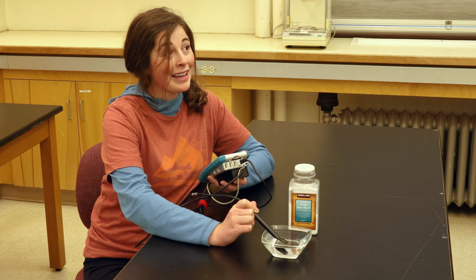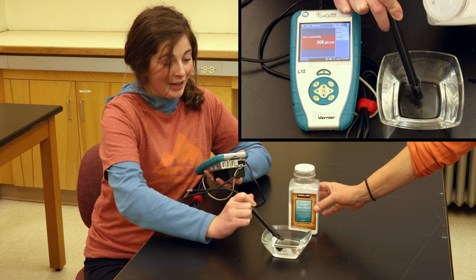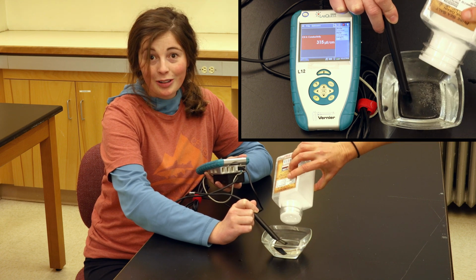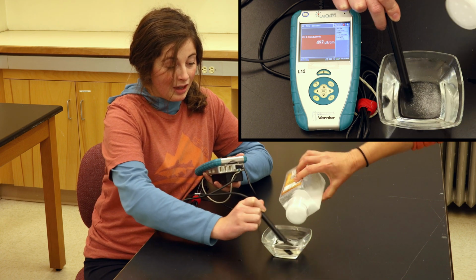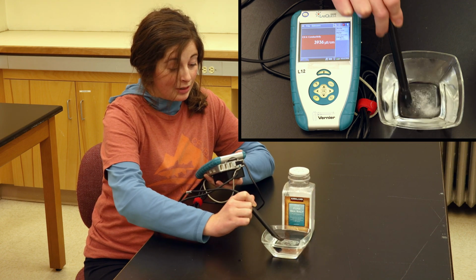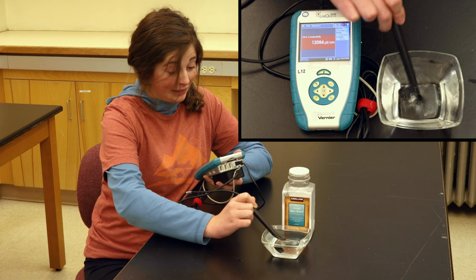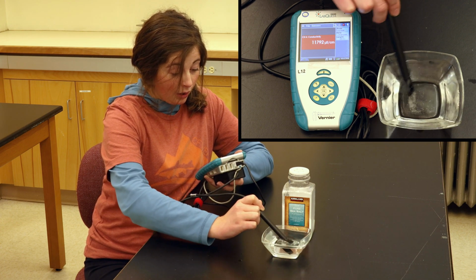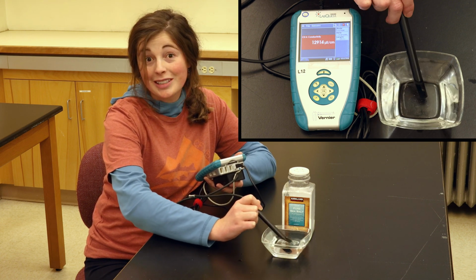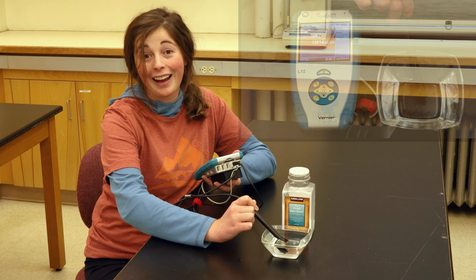Dalit, can you lend a hand and pour the salt for me? Sure. All right. Dalit's going to pour some table salt right in here, and we're going to, wow, right away you guys, the conductivity shot up to about 3,000, 4,000, wow, 8,000. Oh my gosh, we are getting a reading of 12,914 microsiemens per centimeter right now, you guys. That's a really high conductivity.